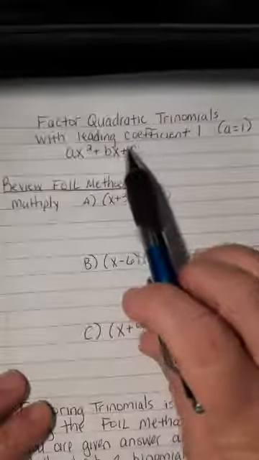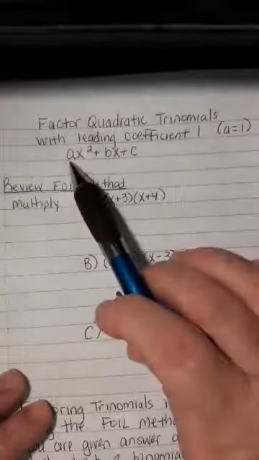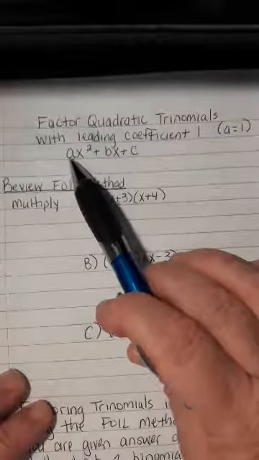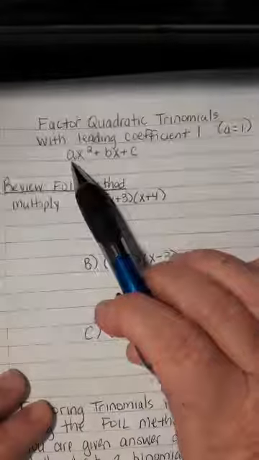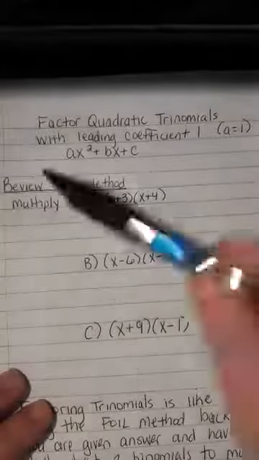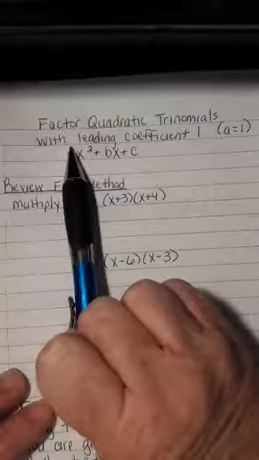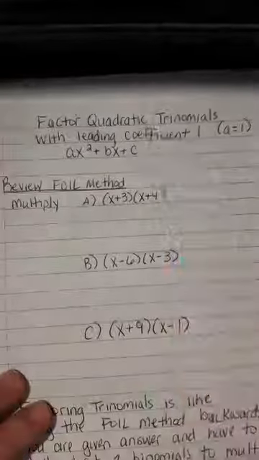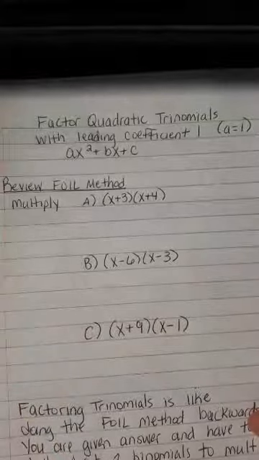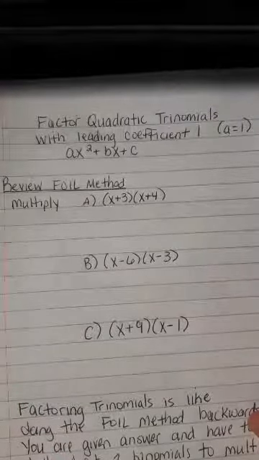When it says the leading coefficient is 1, it means that this number right here in front of x squared is 1, which means you won't see a number. So you're going to have a problem that's just like x squared plus something. And we're going to learn to factor those. And these are really going to be easy. Before we factor them, though, I want to go back and review.